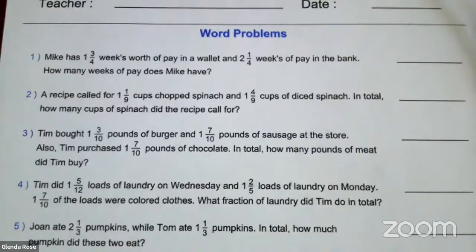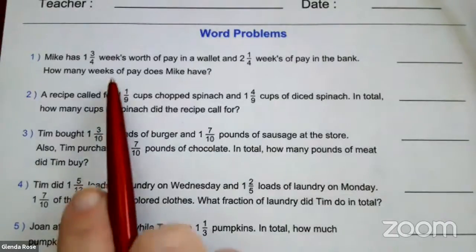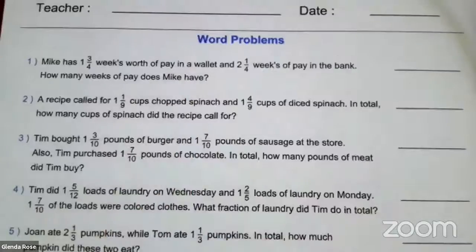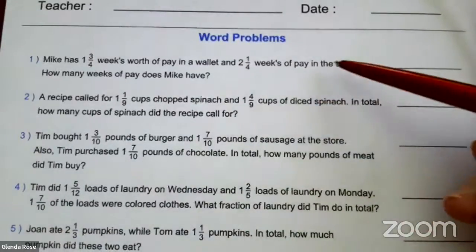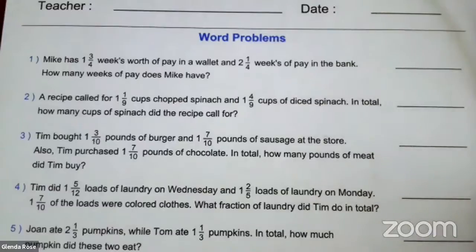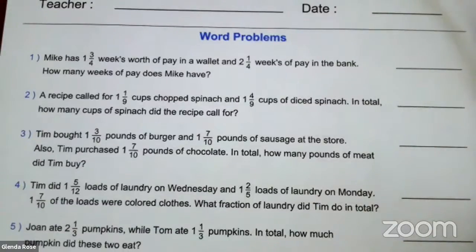Okay, so we have a word problem here. Mike has 1 3/4 weeks worth of pay in a wallet. Okay? And 2 1/4 weeks of pay in the bank. How many weeks of pay does Mike have? So we want the total number of weeks he has. That means we're going to add.